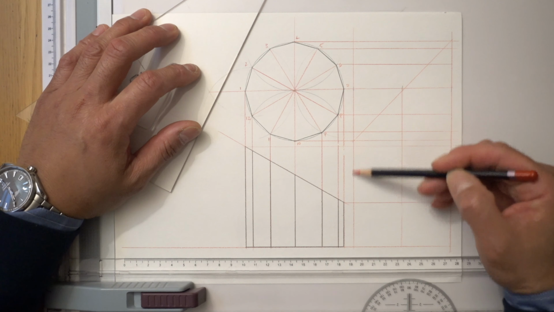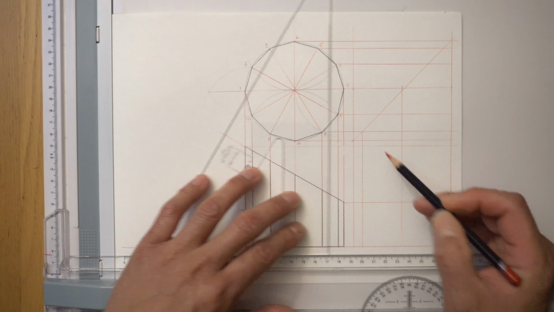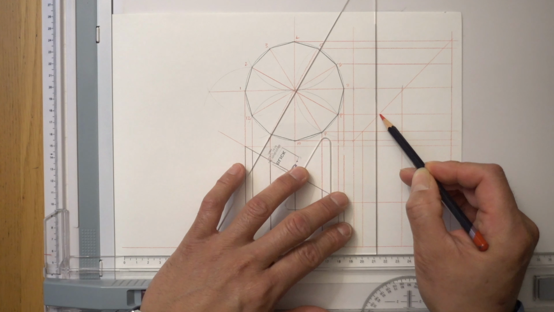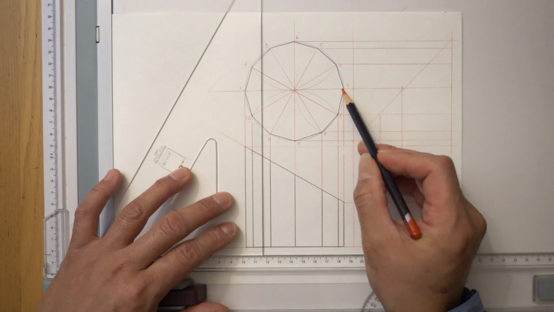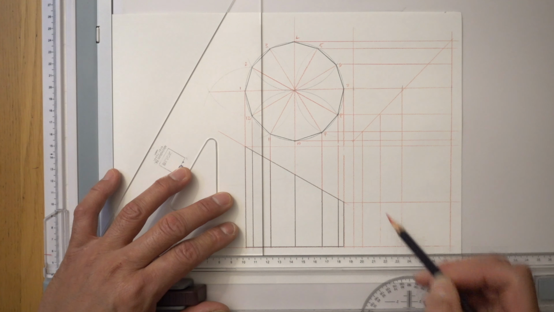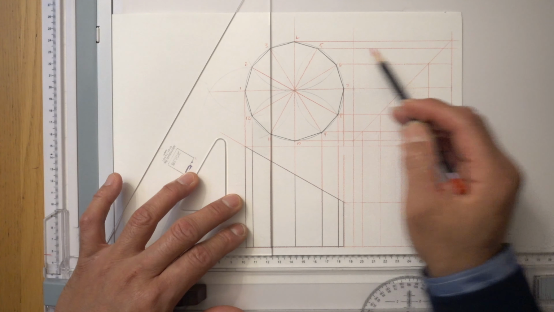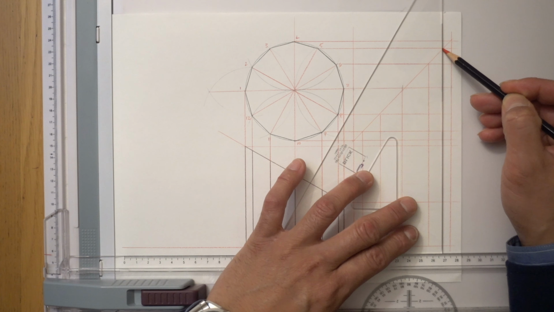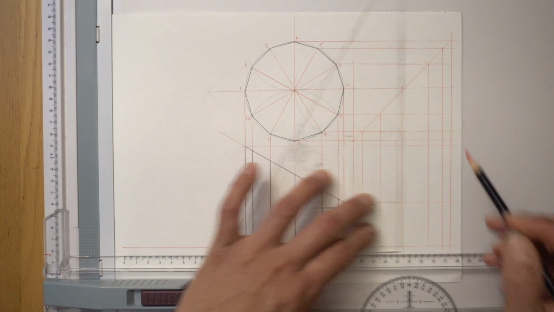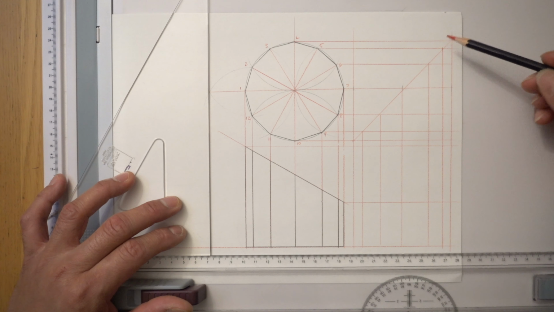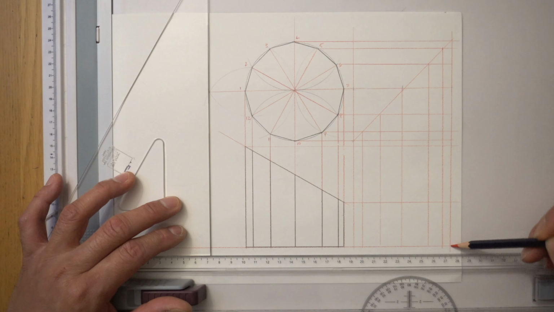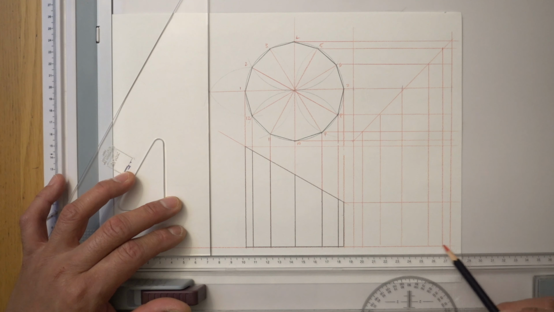bring these points down, 9 is going to be reflected down this way. 8 is going to be reflected down this way. 7 goes down this way. 6 is going to come down this way. 5 is going to come down this way. And the edge of that side is going to be made by point 4 coming down this way. So now we have all of our vertical lines taken from this projection.